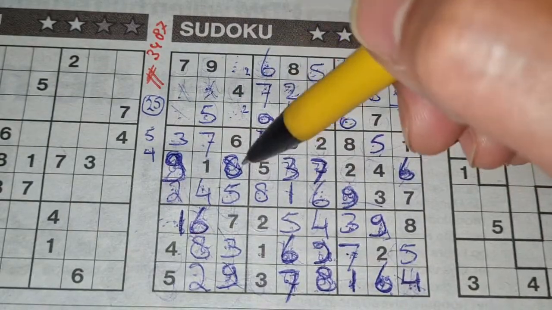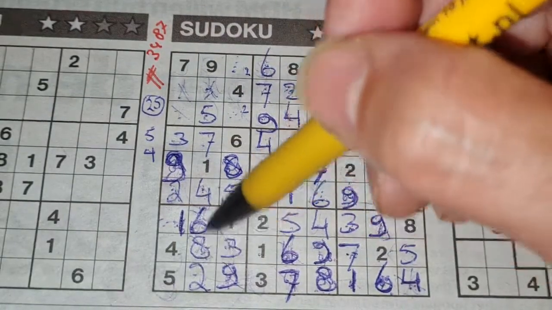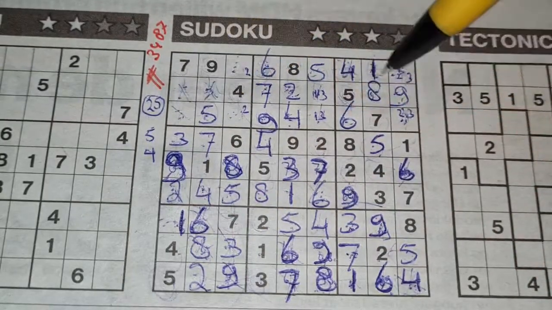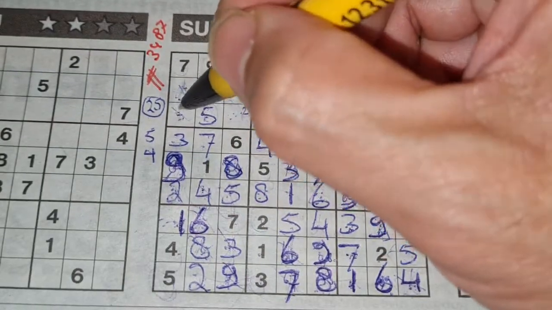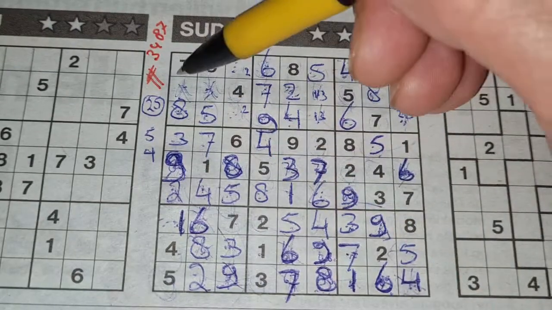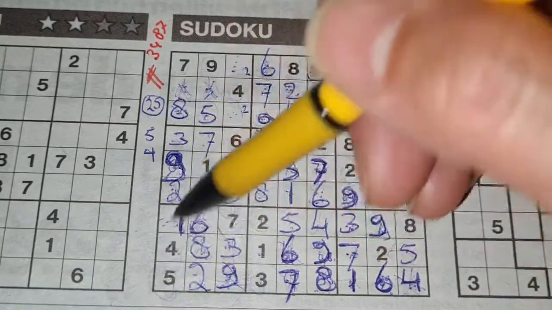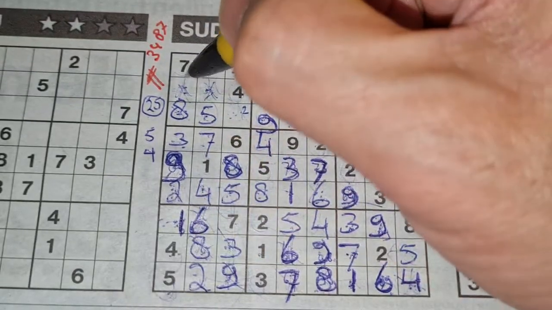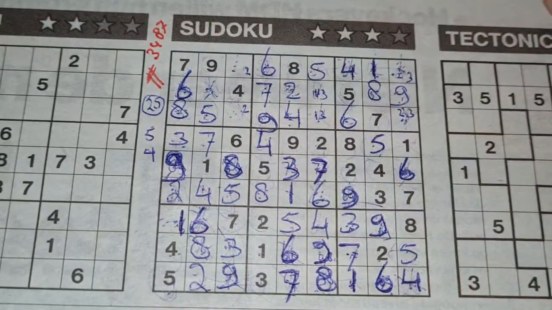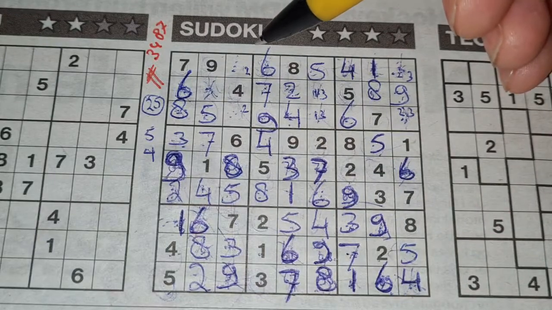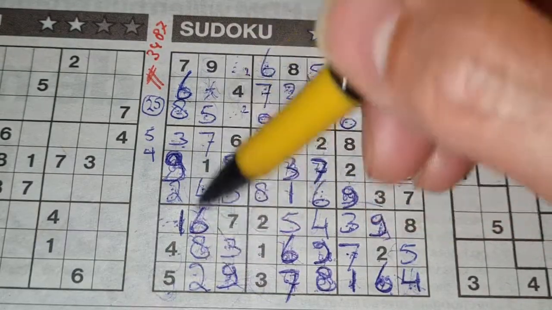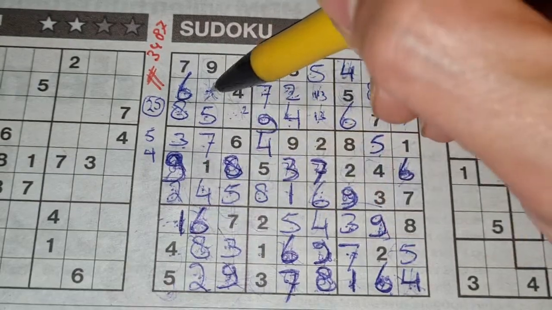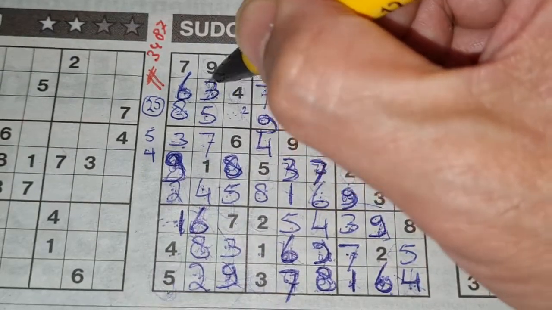Alright. So we have 8 in the third column, 8 in the second column. So the first column, only 2 places for the 8 should be here or there. We see there an 8, no 8 there, 8 should be there. 1 number left in the first column for the number 1, 2, 3, 4, 5. The 6 is missing. Alright, 1 box left in the second column. 1, 2, the 3 is missing.